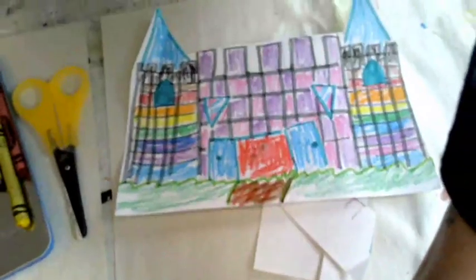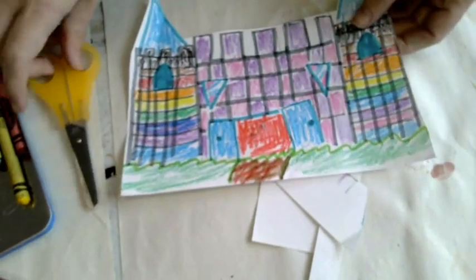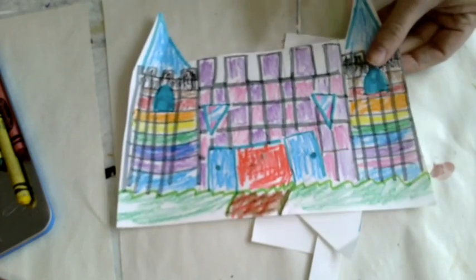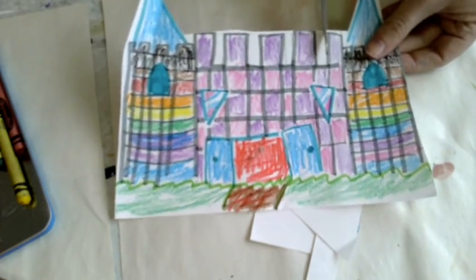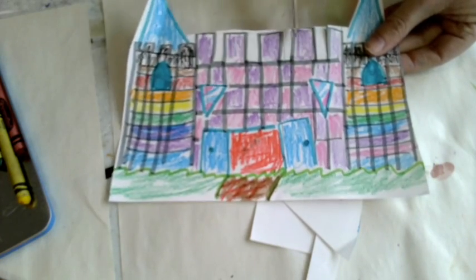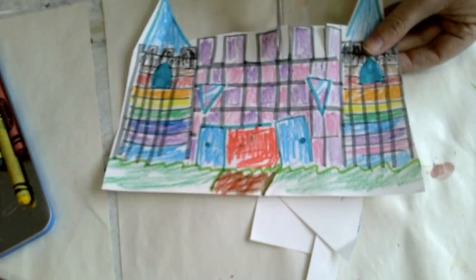Now for the square zigzag top, we're going to do something called the snip and bend. First we're going to snip just the vertical lines. Snip, snip, snip, snip.